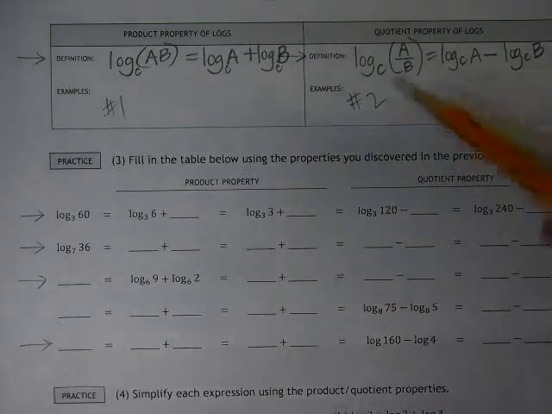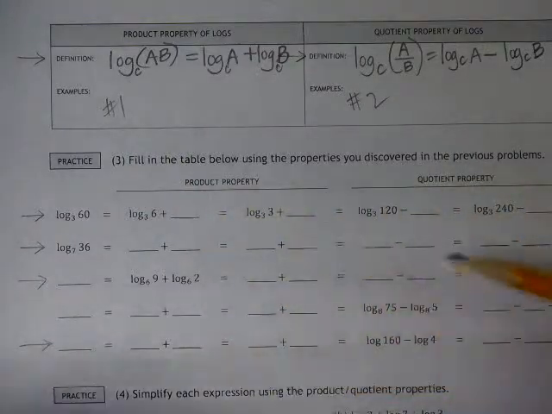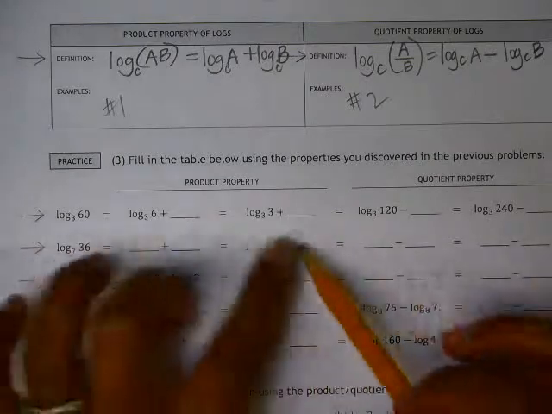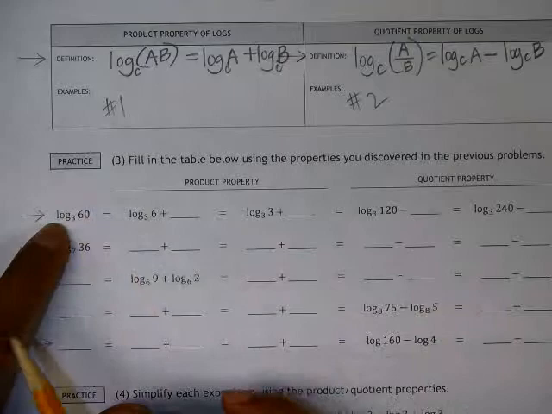This is worksheet 20.1, and we're going to look at a few of the examples in number 3. The answers are going to vary on some of these because you're coming up with your own examples of expressions that are equivalent to each other. Let's look at the first row. Log base 3 of 60.